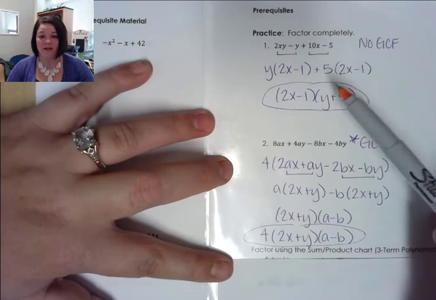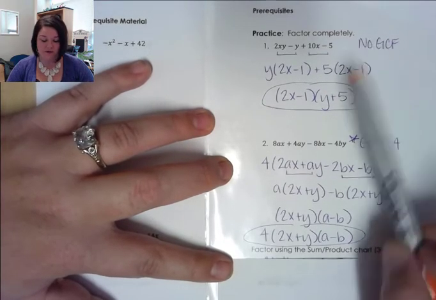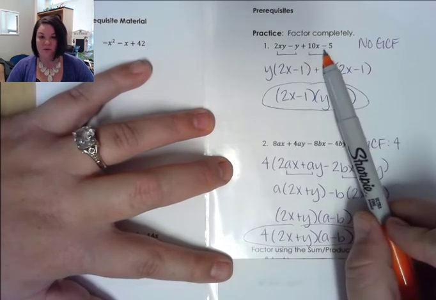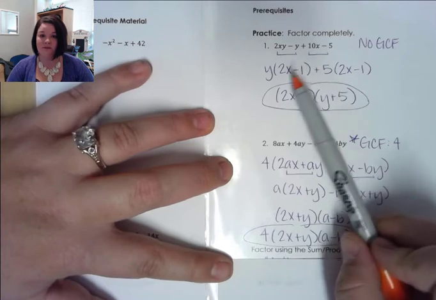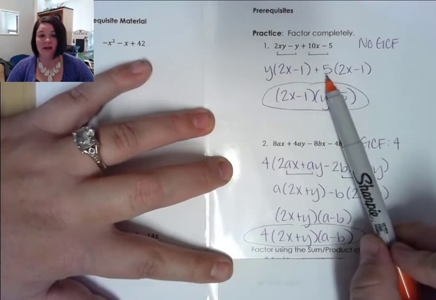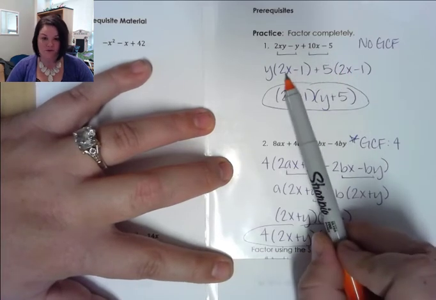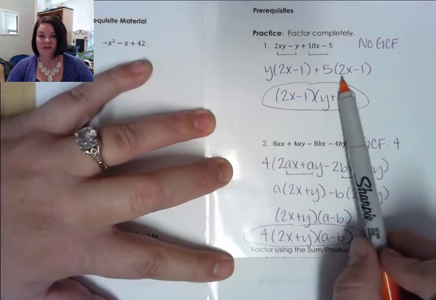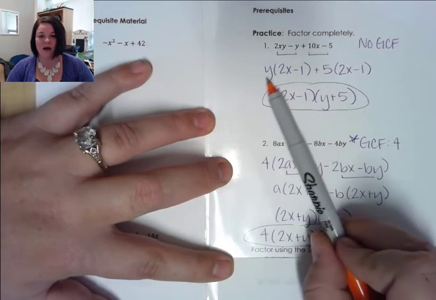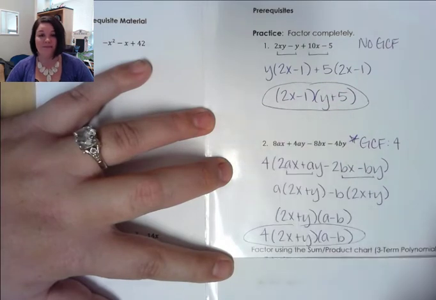So on number 1, there's no greatest common factor, so we're going to go ahead and write no GCF so we know we don't have to put anything in our answer. And we go straight into grouping. So we group the pairs of terms together. The first one we can take out a y. The second one we can take out a positive 5. So when we take that out of each of those pairings, notice our leftovers should be 2x minus 1 and 2x minus 1. So we take out that 2x minus 1, we're left with a y from the first pairing and a plus 5 from the second pairing. So that is my answer.